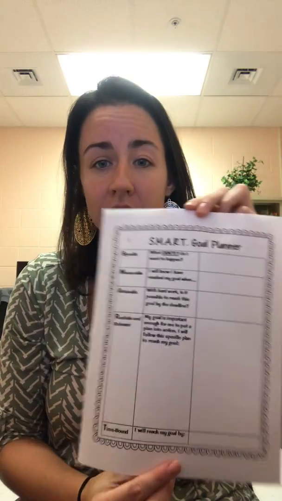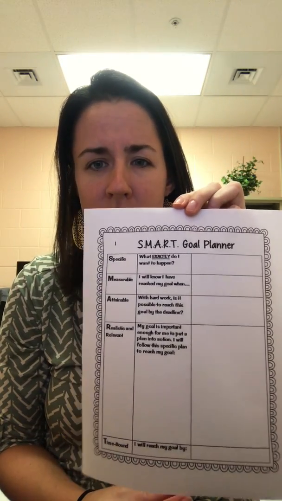So with goal setting, especially with the younger kids, we need to make sure that they know the difference between a goal and a wish. And obviously, it's wonderful to have wishes and hopes and dreams, but your goals need to be SMART. And I actually found a really cool visual called a SMART goal planner. This is probably backwards for you, but it's really neat. So SMART, it's an acronym.